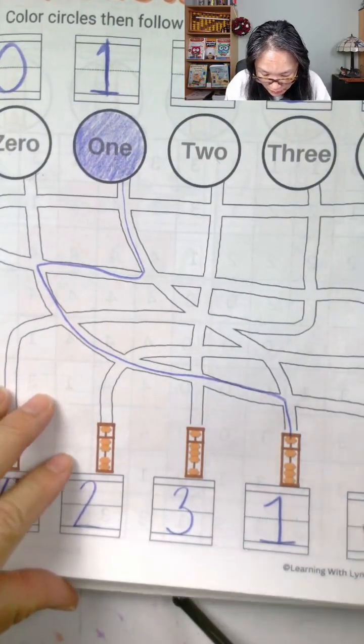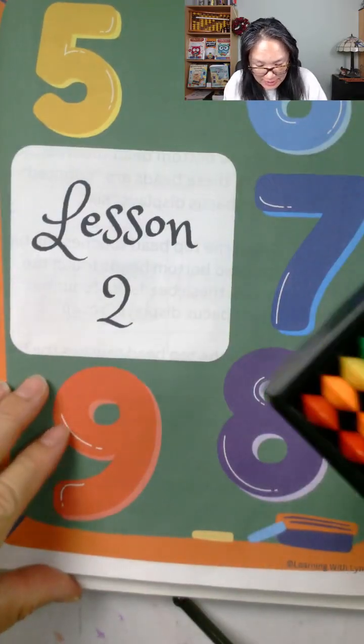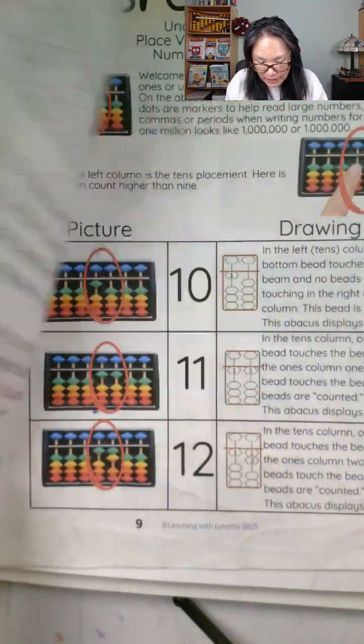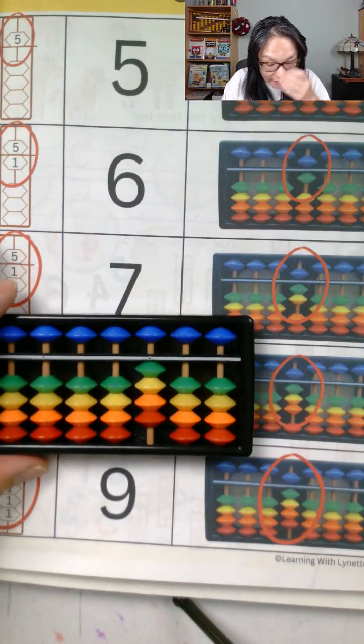The book was just to talk about the different numbers. Then we have activities to reinforce the numbers, and then the next lesson is how to count higher than 4.